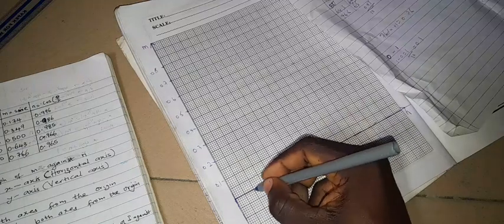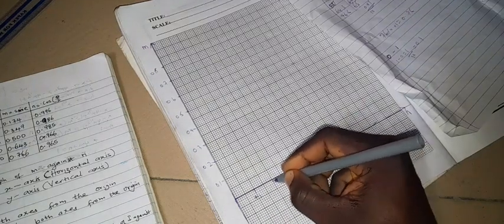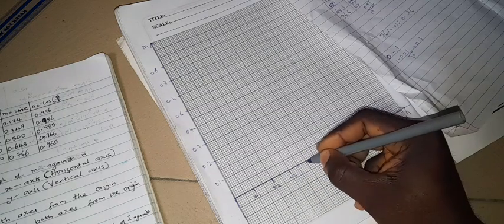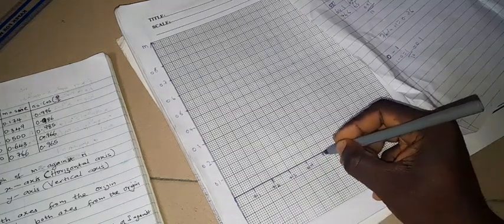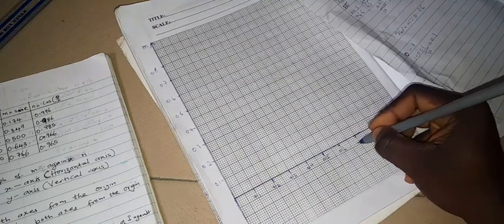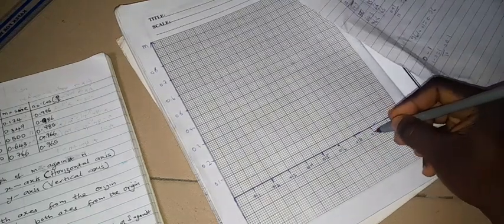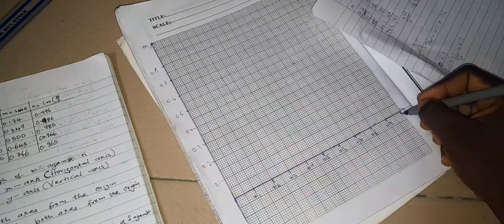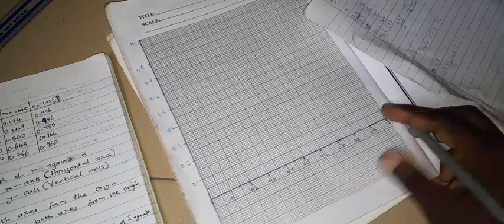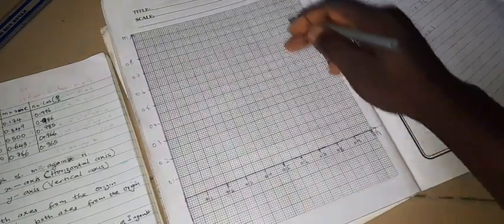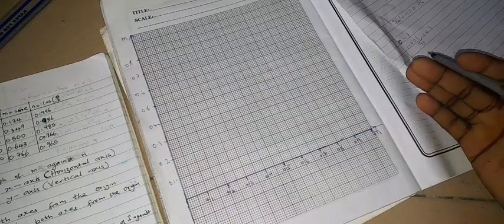Since we have taken our division to be 0.1, I'm going to have 0.1, 0.2, 0.3, 0.4, 0.5, 0.6, 0.7, 0.8, 0.9, and 1.0. The values are between, in fact, the graph is going to be strung into this point here. That's how it's going to look, but there's no problem.